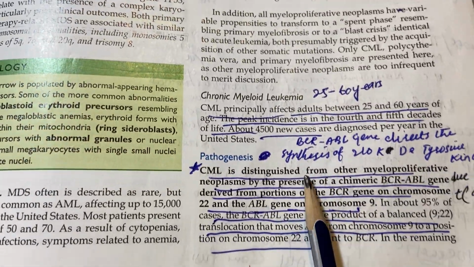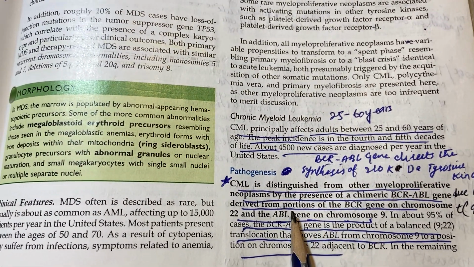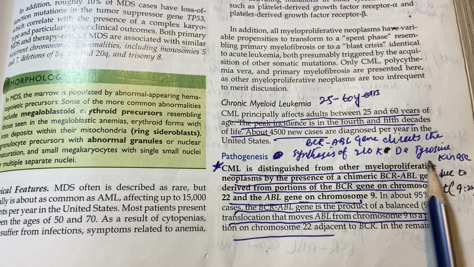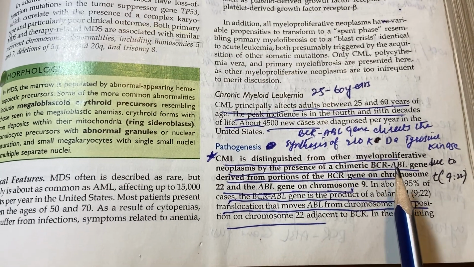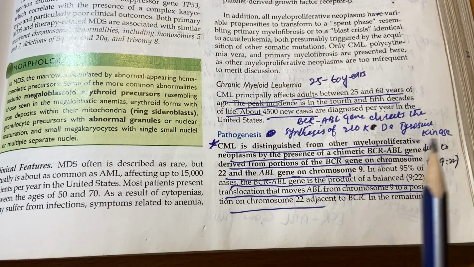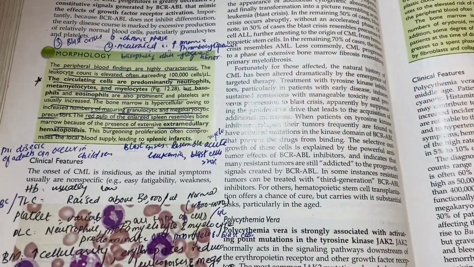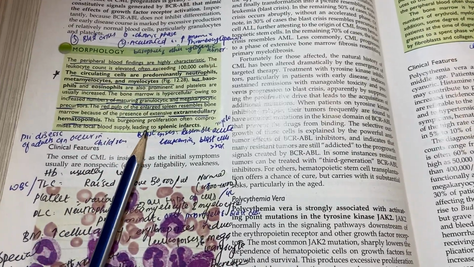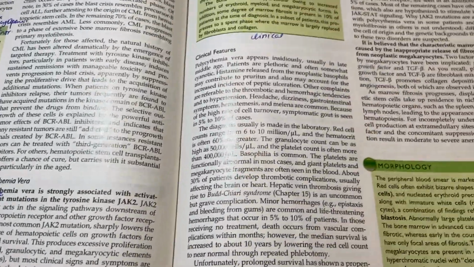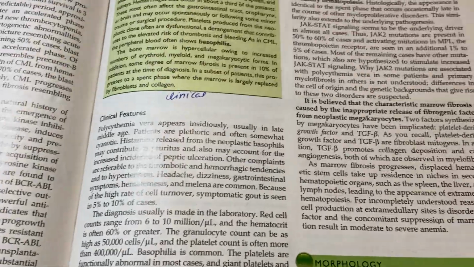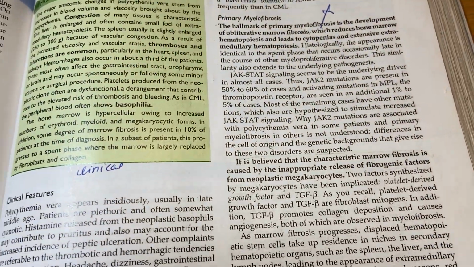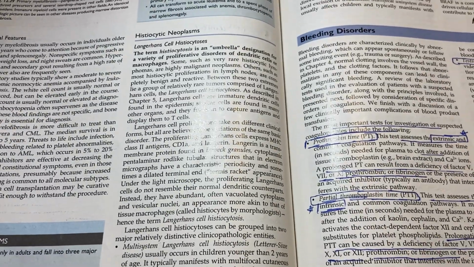And then we have chronic myeloid leukemia. Its pathogenesis is important from the SCQ point of view. Its effective gene is basically the BCR-ABL gene. This is important from the MCQs point of view, t(9;22). And then its morphology is important from the SCQ point of view. Just go through the clinical features. You can just skip the primary myelofibrosis. This is not important. You can also skip the histiocytic neoplasm.